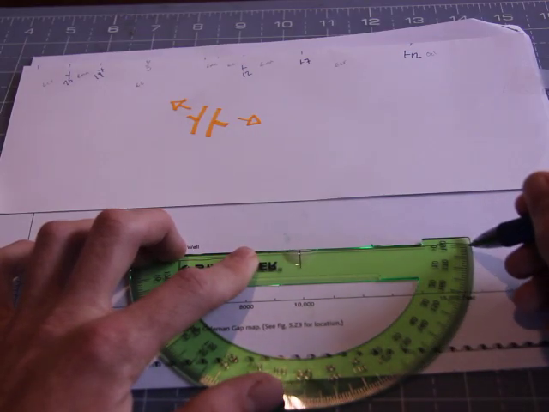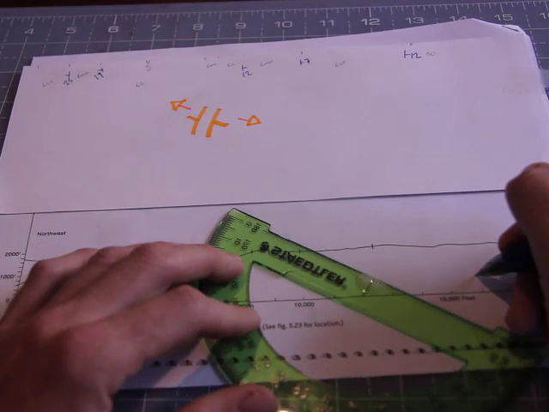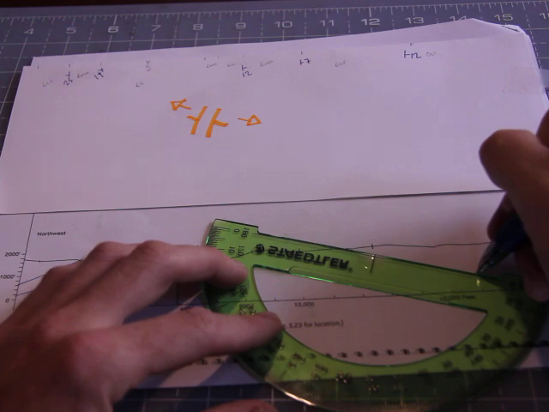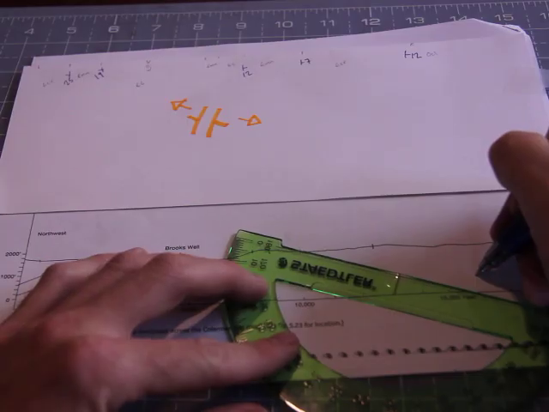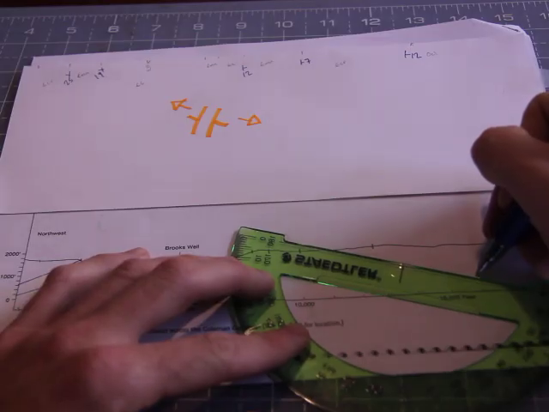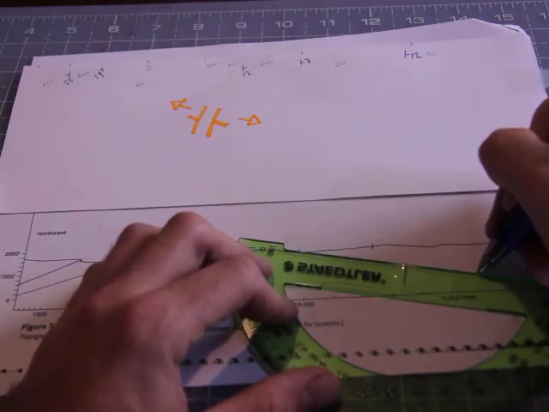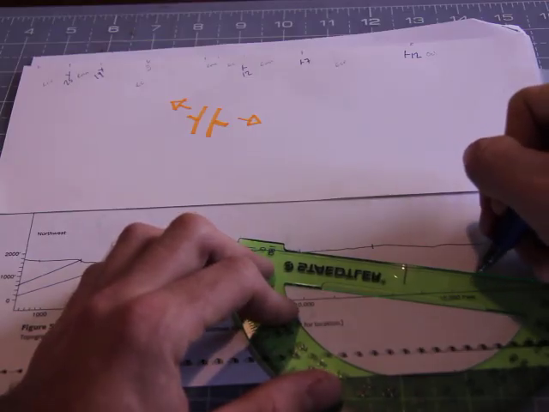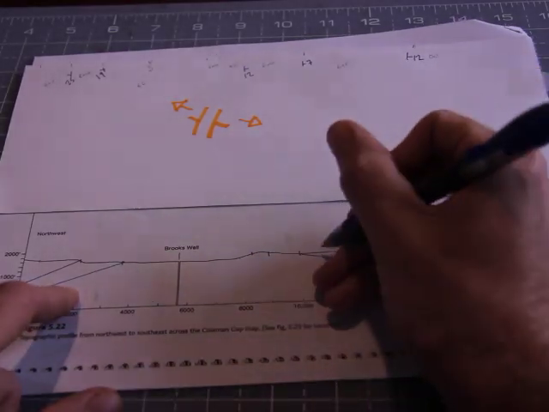So we said 12, so there's 0, 10. 12 is going to be slightly here, right? You gotta line it up perfect, or as perfect as possible, right? Nobody's perfect. And there we go. See how this is a more shallow dip because it's 12 degrees, right? Compared to these, right, that were 25, this is a more shallow dip angle right here.